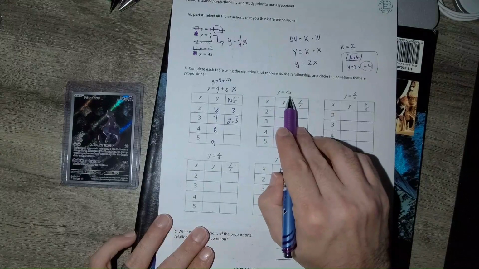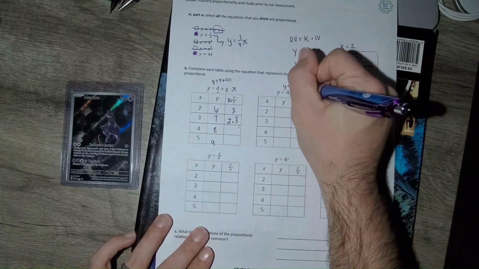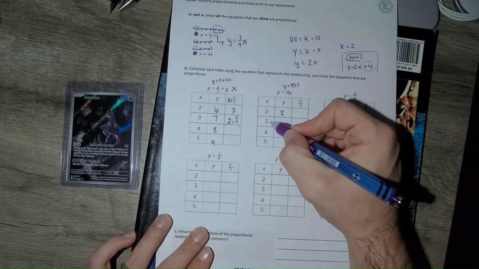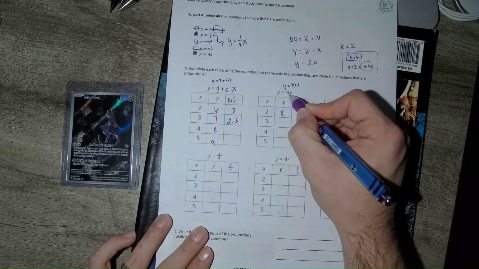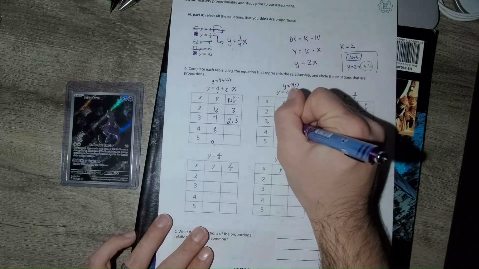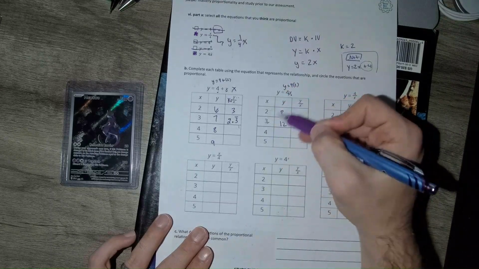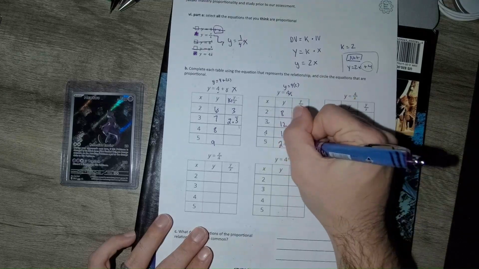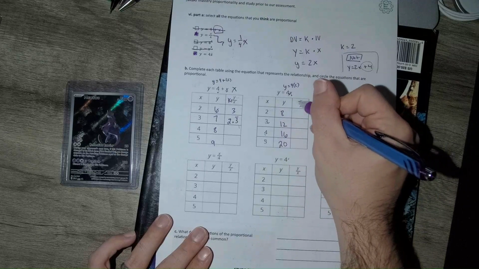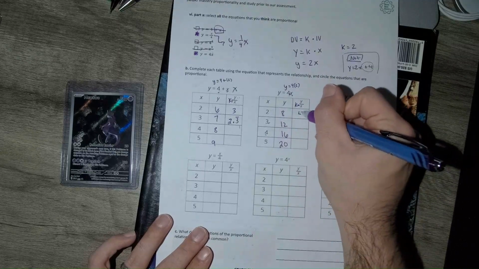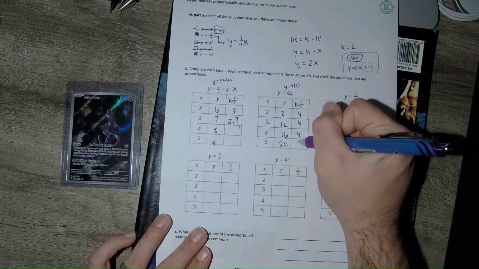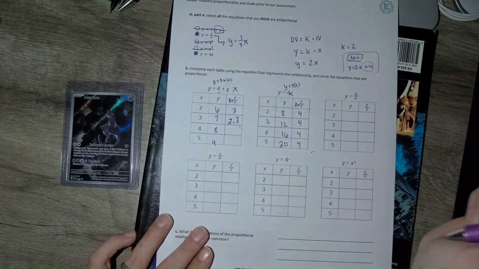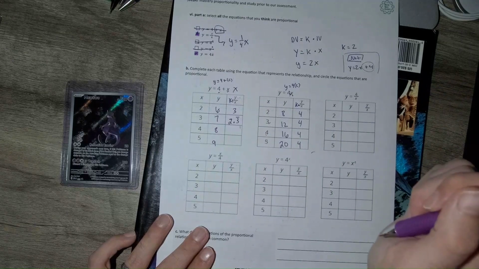Y is equal to 4 times x. Well, I can do y is equal to 4 times 2, right? When x is 2, that's 8. Substituting 3 for x, 4 times 3 is 12. 4 times 4 is 16. 4 times 5 is 20. Throughout this whole table, our constant of proportionality is going to be 4. And because each row is an equivalent ratio, I know that this table is proportional.